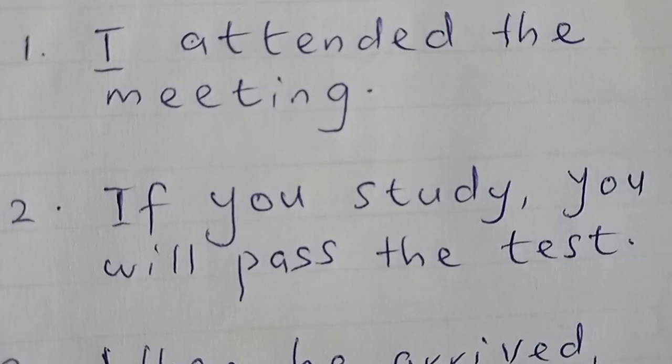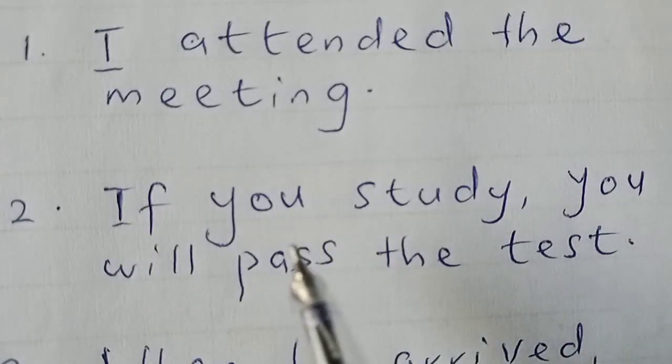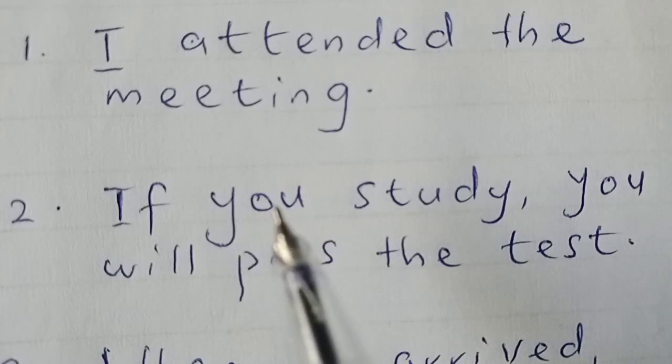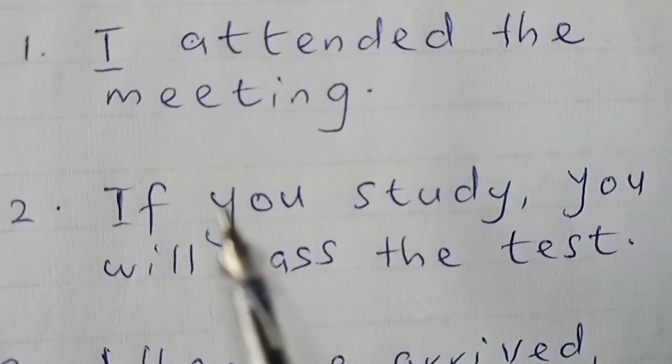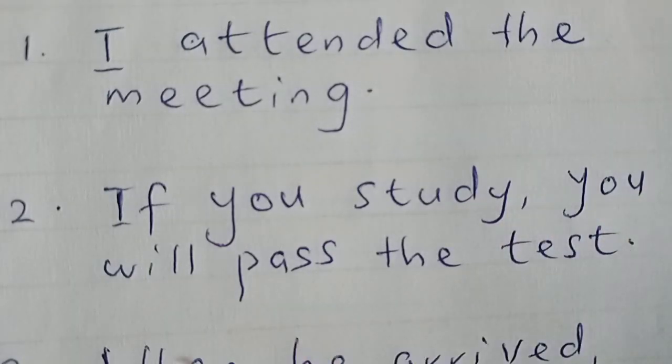And we have another example here. If you study, you will pass the test. This is a two-clause sentence. The first clause we have here is "if you study." Now we have the subject here, you, and we have the finite verb study, agreeing with this particular subject. That's the first clause. And then the second clause, of course, we have "you will pass the test."